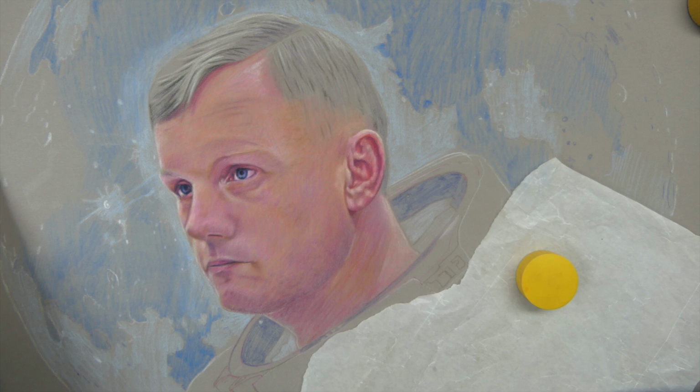Here you can see that I've experimented a little bit with the tones on the ear, and I've started to feel my way into the three-dimensional form of the face. I'm paying particular attention to where the highlights are in the skin and where the shadows are, and all the time trying to preserve a good likeness, because of course the likeness is paramount in a portrait like this.